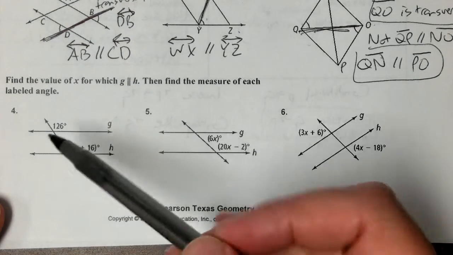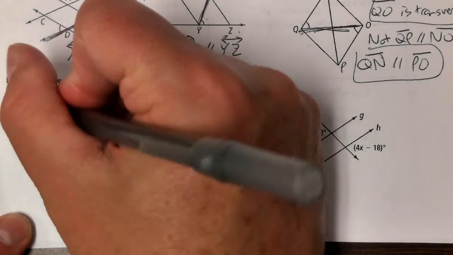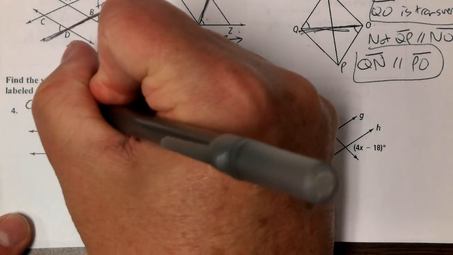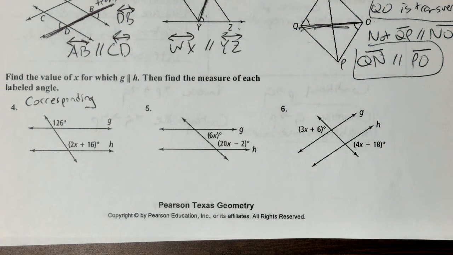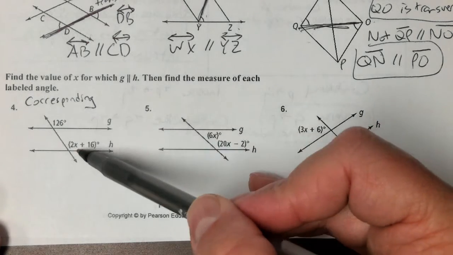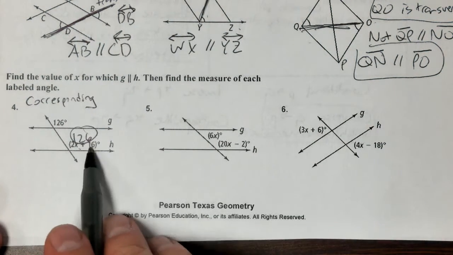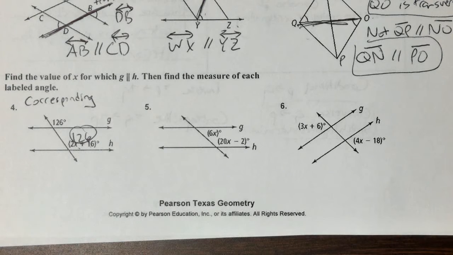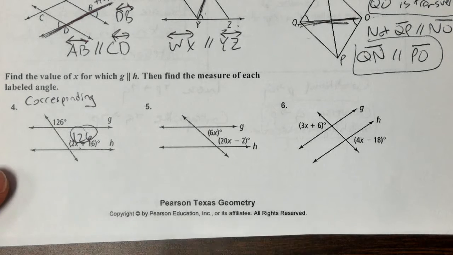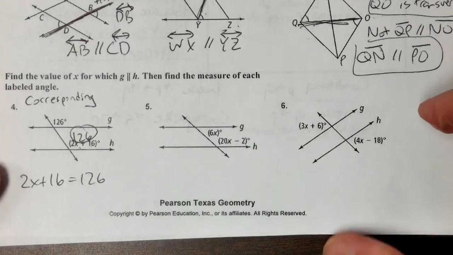Okay, the next one has these angles congruent, which are corresponding. So the top thing we're going to write is corresponding. And the next thing we're going to do is, if this is 126, then this is 126. So I put the 126 and circle it, because it's going to want X, but it also wants the labeled angle. And the next thing you do is actually set them equal and find X. So we have 2X plus 16 equal 126.